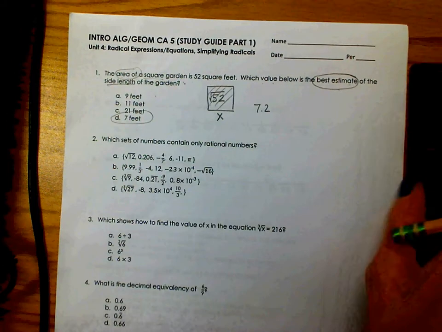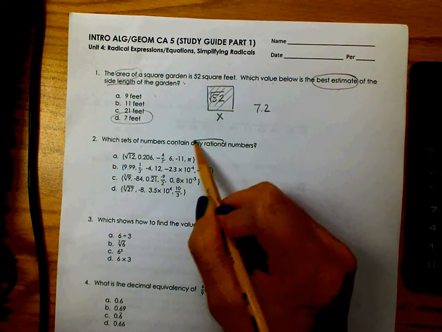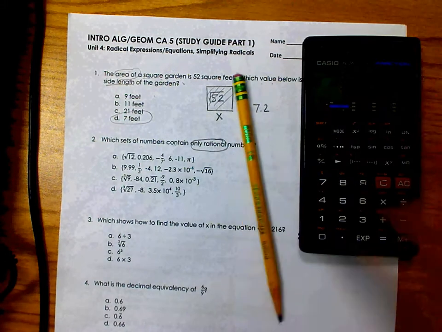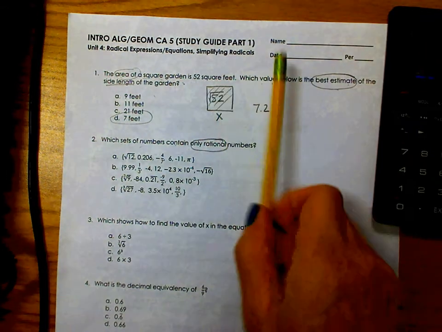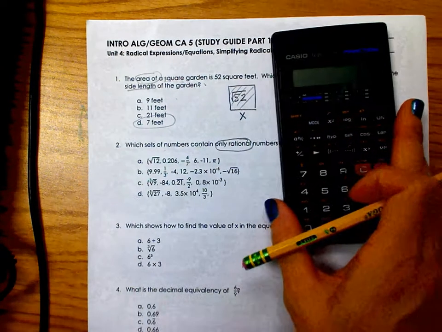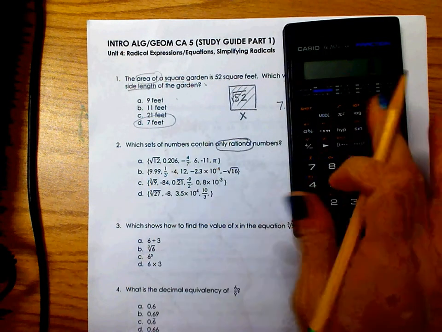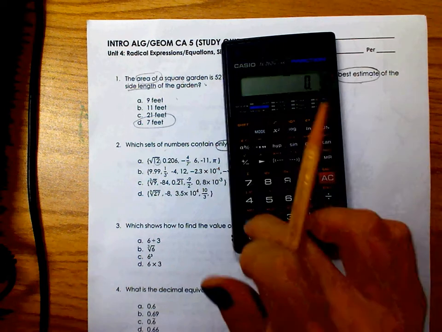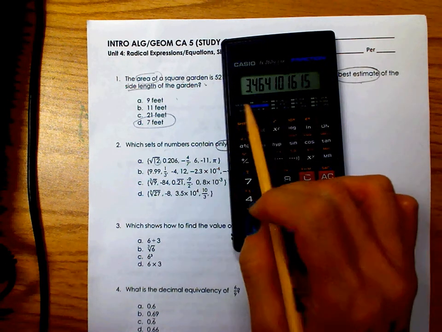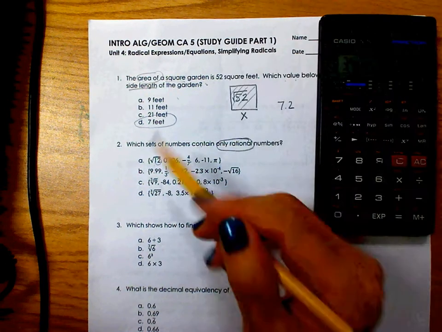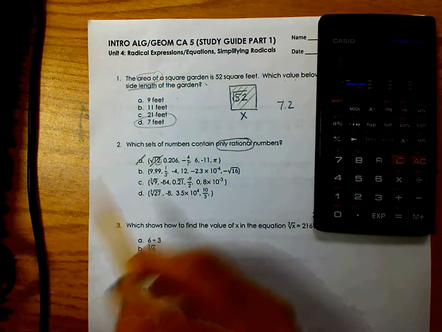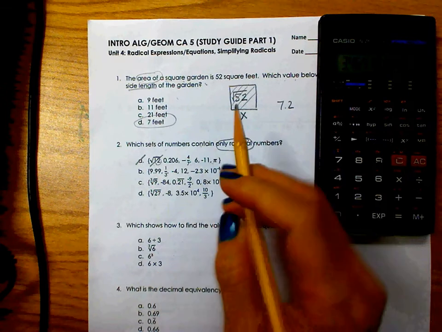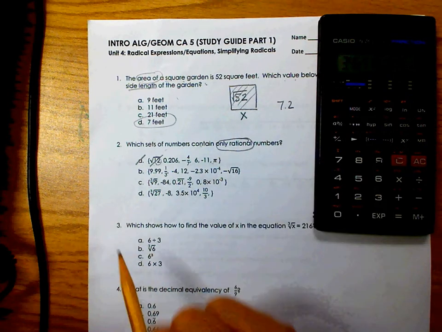Okay, let's go to number two. Which set of numbers contains only rational numbers? Well, that goes back to our notebook, if you look at rational versus irrational, remember? So let's take a look at root 12. That's not rational because 12 is not a perfect square, and you can double check it. If you square root it, it's this long, non-repeating, non-terminating decimal. So because that's not rational, we're not going to pick A because it already makes this whole set not count. Okay, so let's try B.